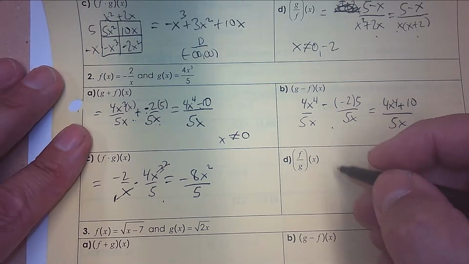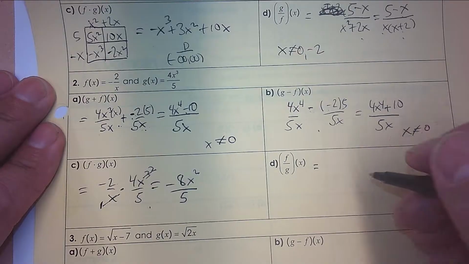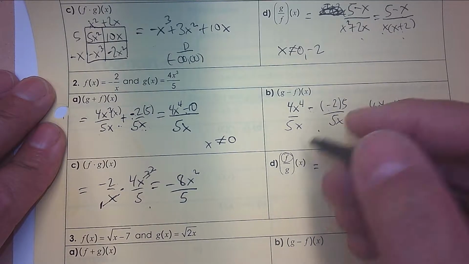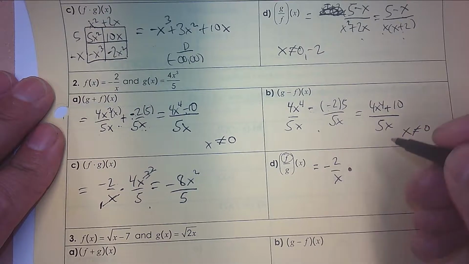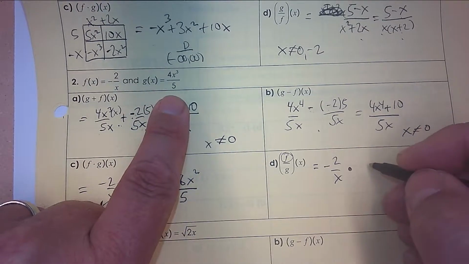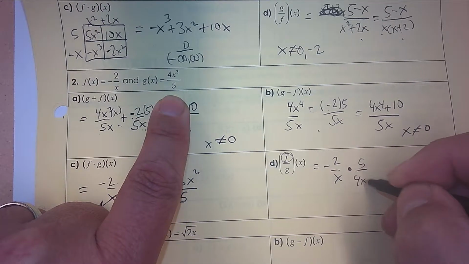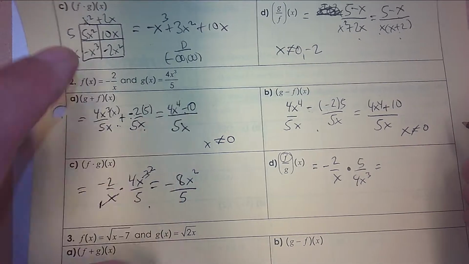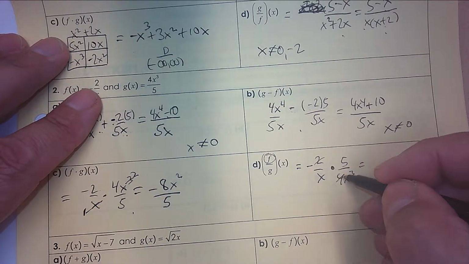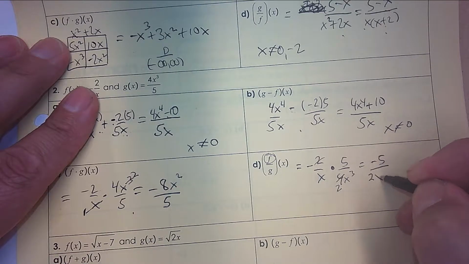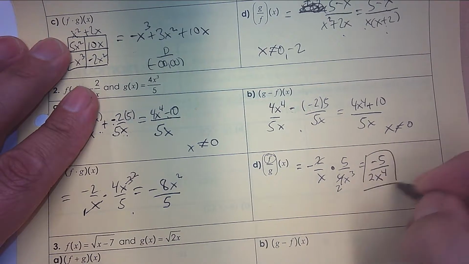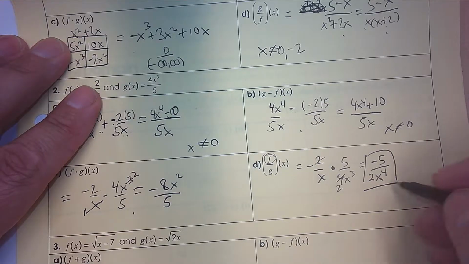Divide. Well, do you remember when we divide fractions? So f is first. So I write down negative 2 over x. But instead of dividing, I'm going to multiply it times the reciprocal. So it'll be 5 over 4x cubed. Look to see, well, the 2 makes the 4 into a 2, and that's it. So it's negative 5, and then we have a 2x to the 4th on the bottom. And again, x can't equal 0.